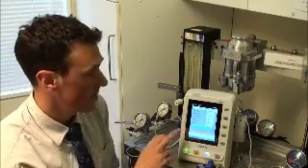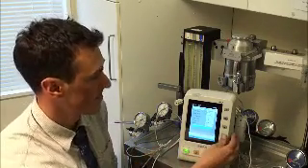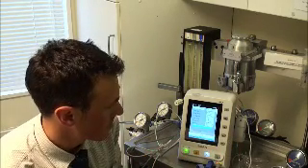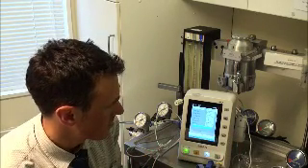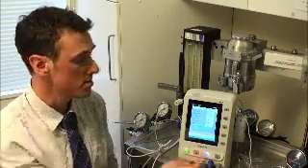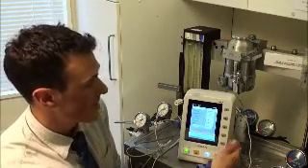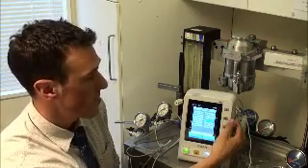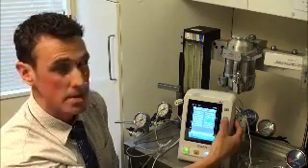It should say Zero Calibrating. When it is zeroed, you can then exit that menu. To come out of the menu screen, simply press the menu button again.